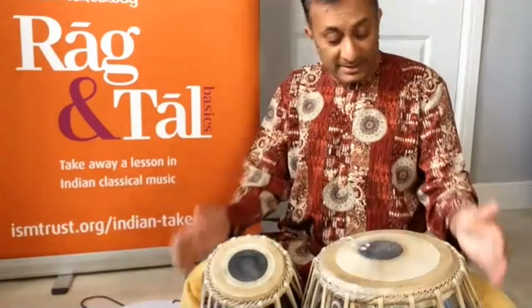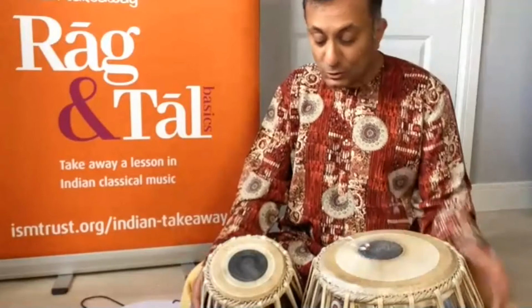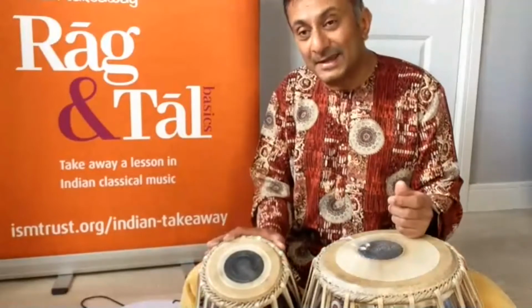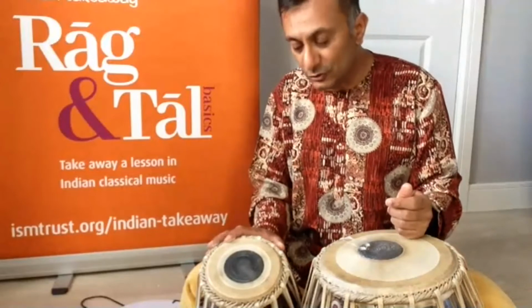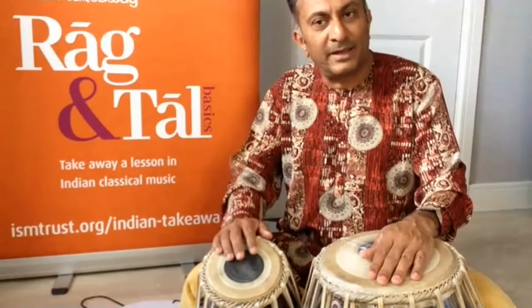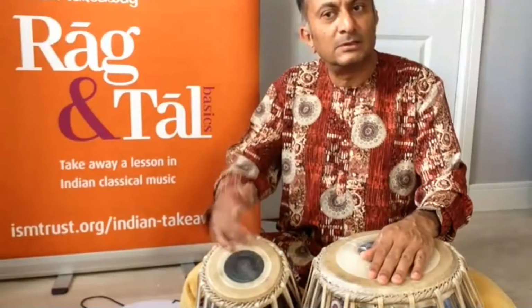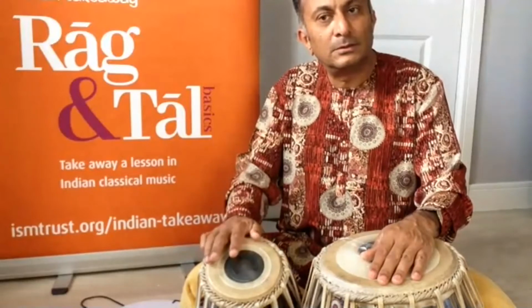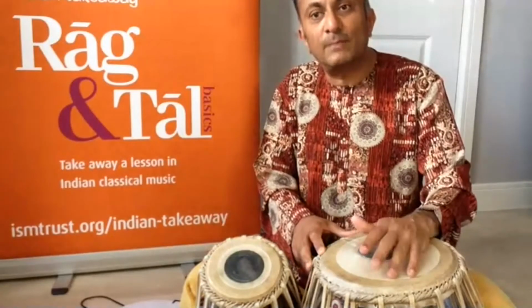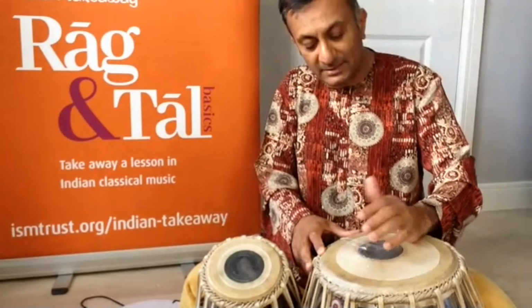As you can see, the tabla has 2 drums to it. On my right, we have the daina, which is the treble drum. And as you can hear, it's the higher pitch of the 2 drums. And then on my left, we have the bass drum, which is the baya. This is how it sounds.